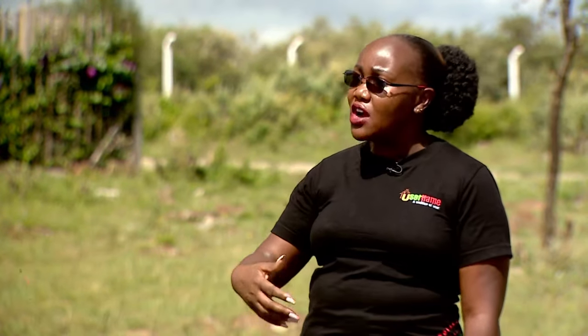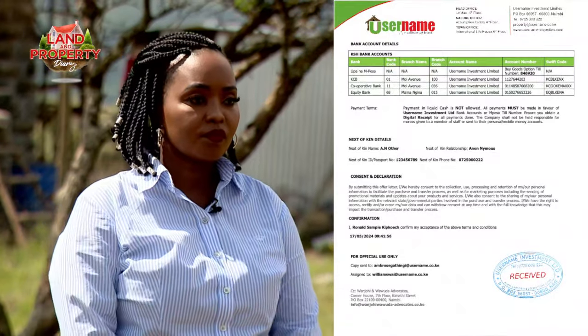Now, of course, you're talking about documents. What documents are these that someone has to see or have before purchasing? You have an offer letter, you have a sales agreement, you have a transfer document. So let's speak about the offer letter. An offer letter is a document that shows the intention to purchase. It's what I'm holding here.